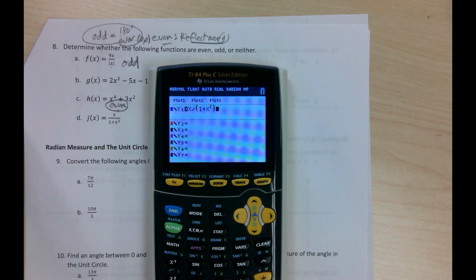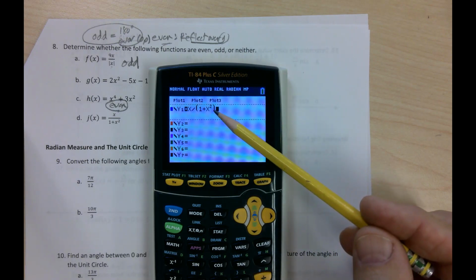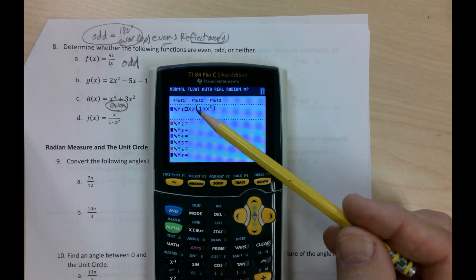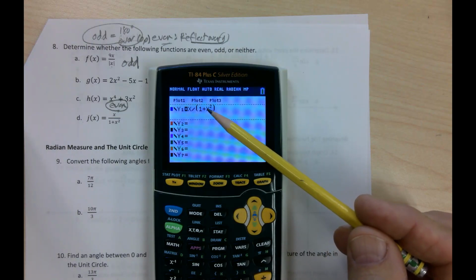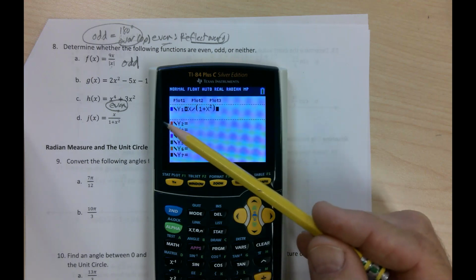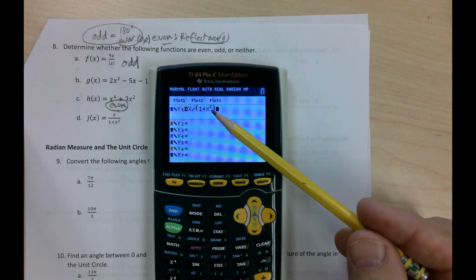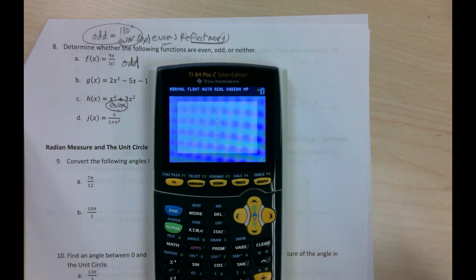On this one, literally typing it into the calculator might throw you, because if you don't insert parentheses here, it won't read it properly. It might read it as x over 1 plus x squared. You got to make sure it's over the entire thing. So just an FYI, make sure you know how to type it in properly. Now let's hit graph, and hopefully it shows up in our 10 by 10 window.